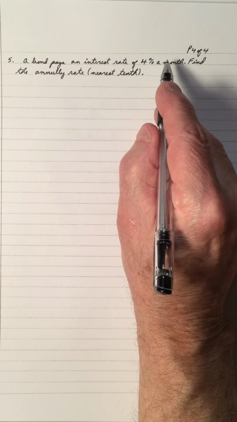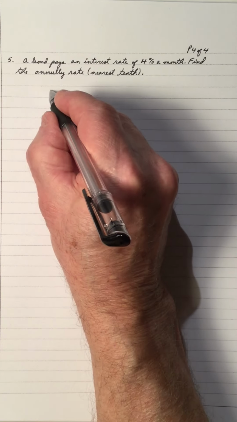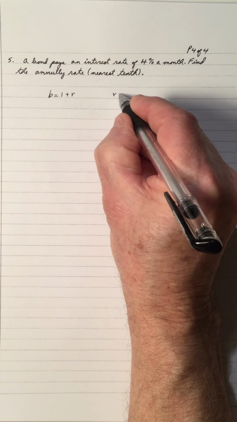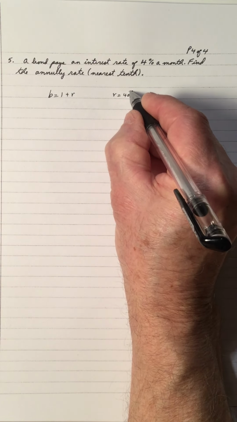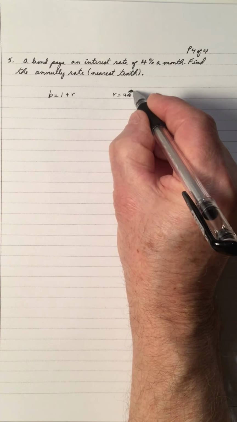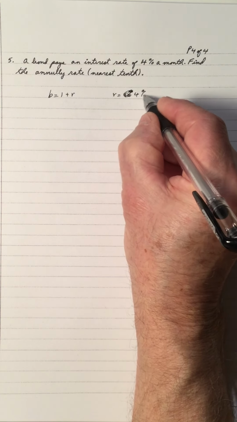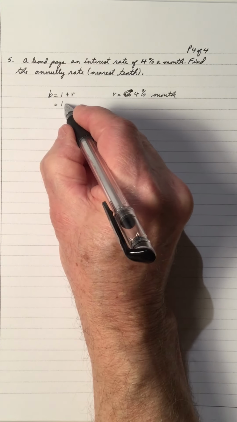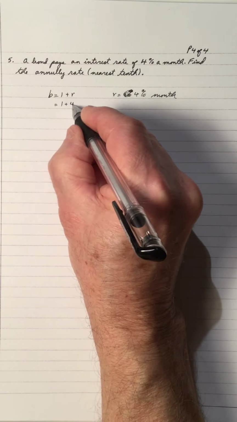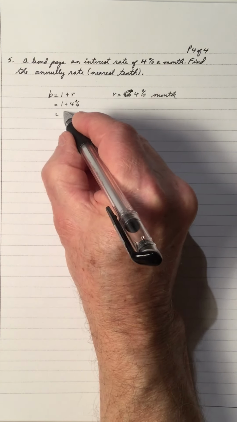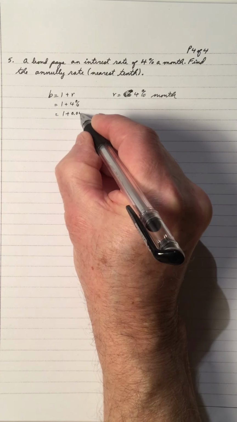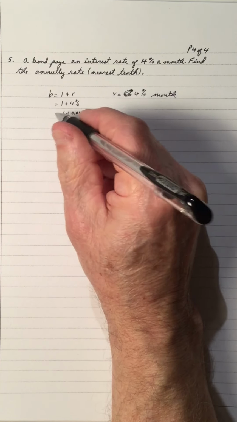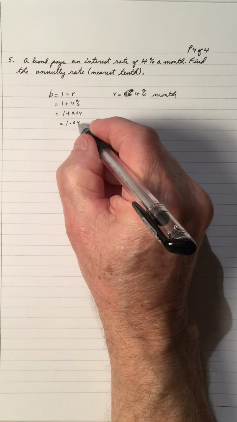So it pays 4% a month. So you're getting interest, so the base is equal to 1 plus your r. 4% a month, so that means your base for a month is 4%. 4% is 0.04. So in terms of your exponential, your base is 1.04.